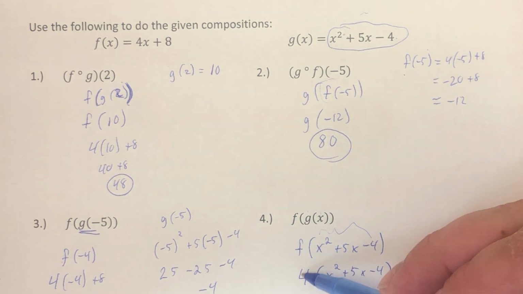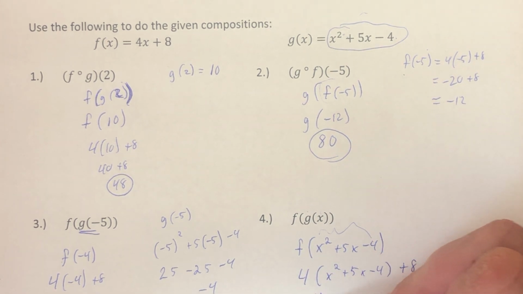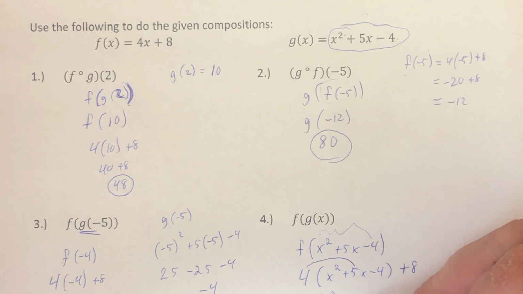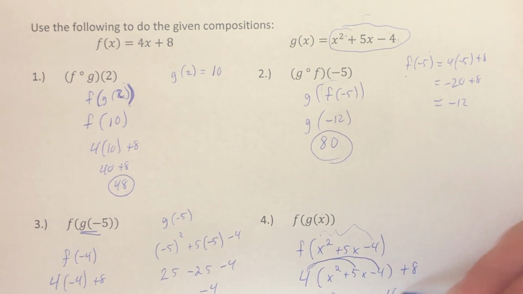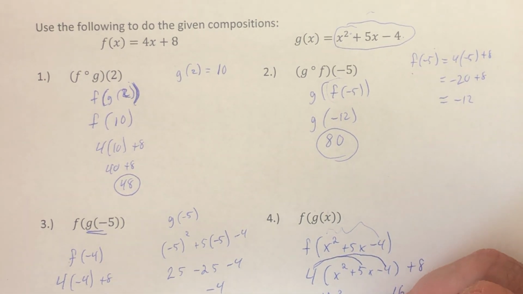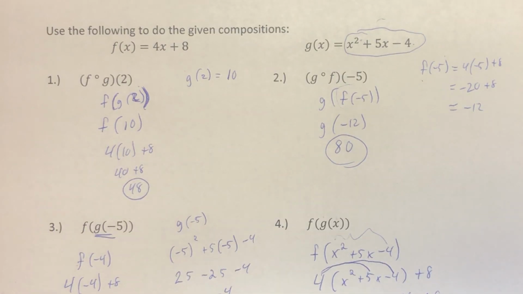Okay, so now I just distribute my 4. I get 4x squared plus 20x minus 16, and I still have that plus 8 hanging on at the end. So this becomes 4x squared plus 20x minus 8, and I'm done.